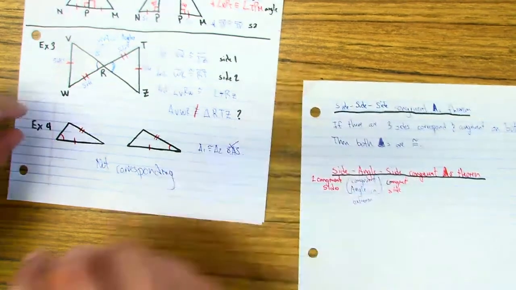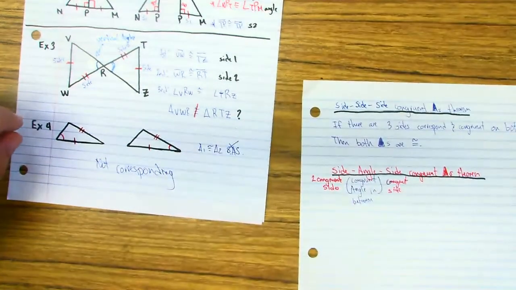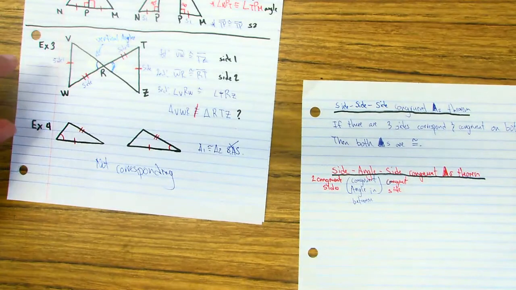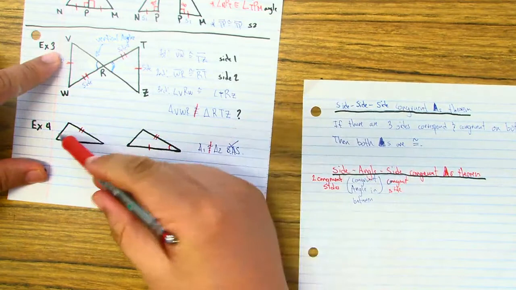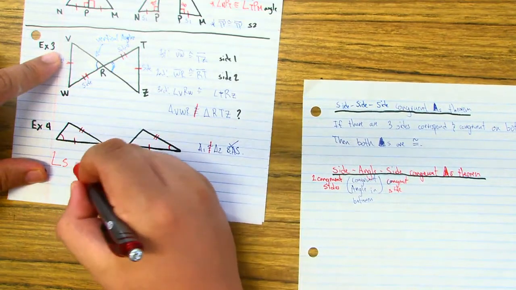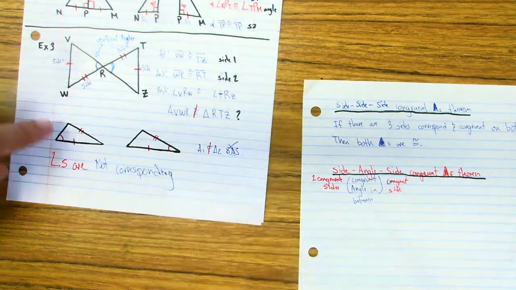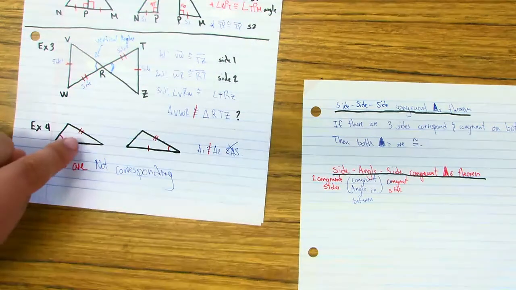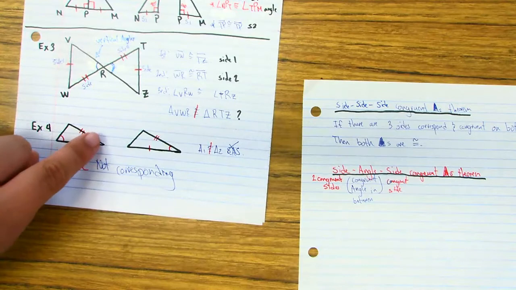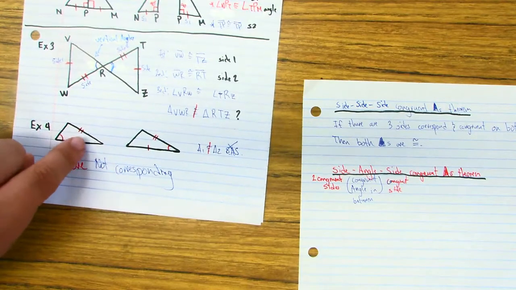I'll post this up for you to review. Here they are not congruent because the angles are not corresponding. Also, it does not follow the side angle side. The angle has to be in between the two sides.